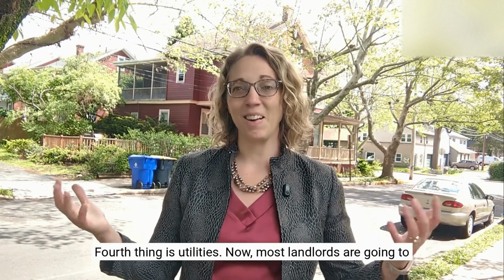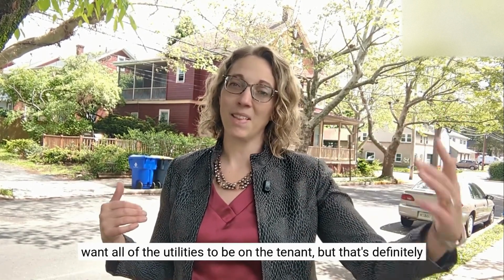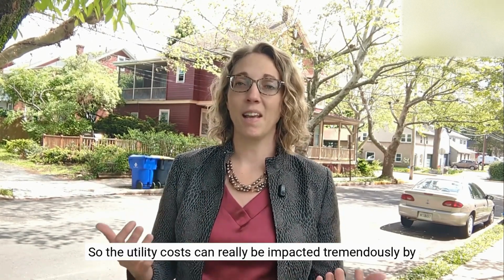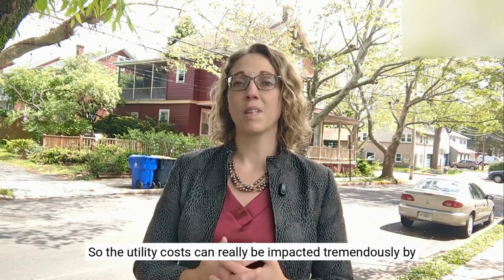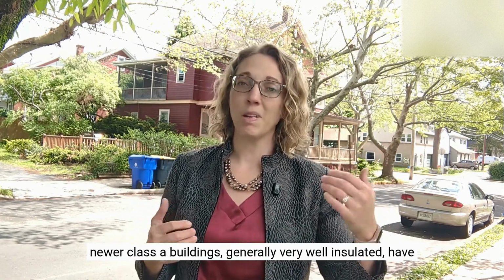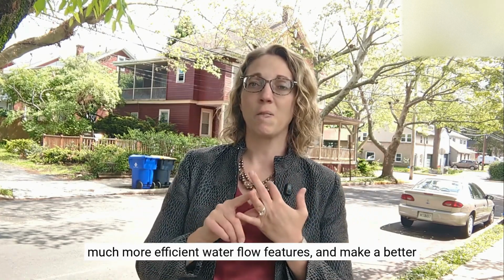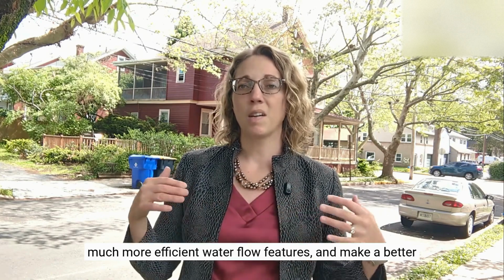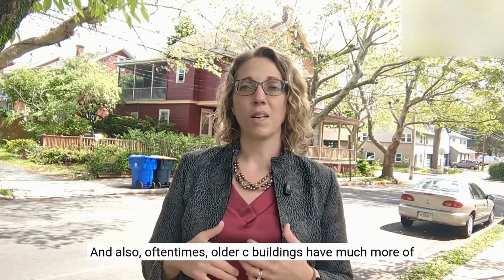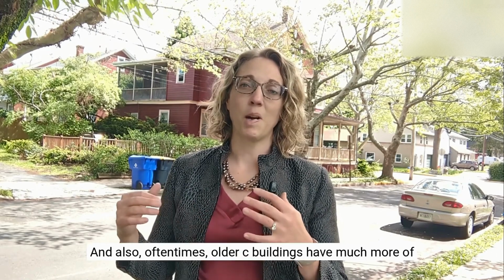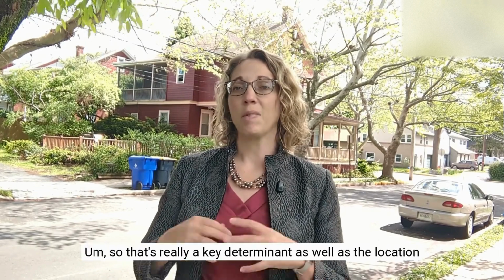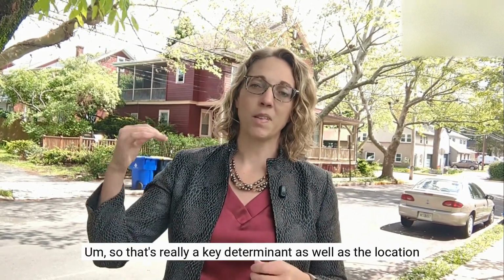Now, most landlords are going to want all of the utilities to be on the tenant, but that's definitely not the reality for most buildings out there. So the utility costs can really be impacted tremendously by the location, as well as, again, the class of building, because newer Class A buildings, generally very well insulated, have much more efficient water flow features, and make a better use of the utilities that they're consuming than older C-class buildings. And also, oftentimes, older C buildings have much more of the utilities coupled together that the landlord's paying than newer Class A properties. So that's really a key determinant, as well as the location throughout the U.S.